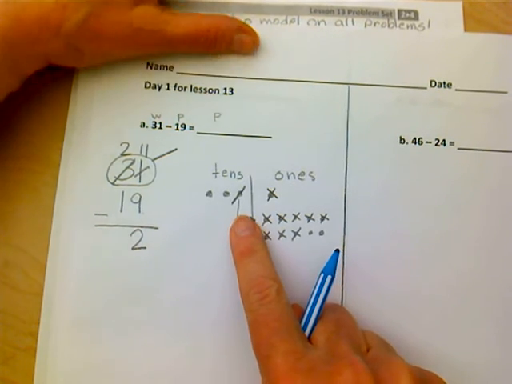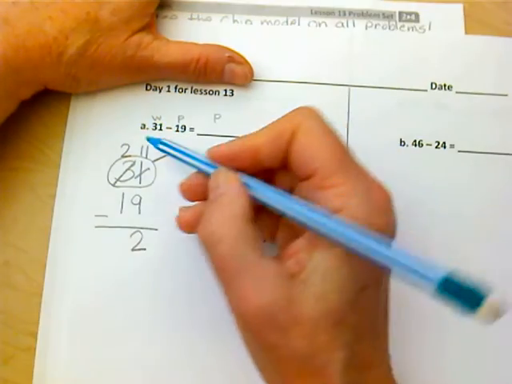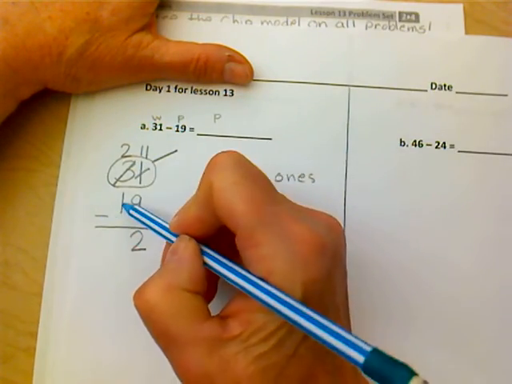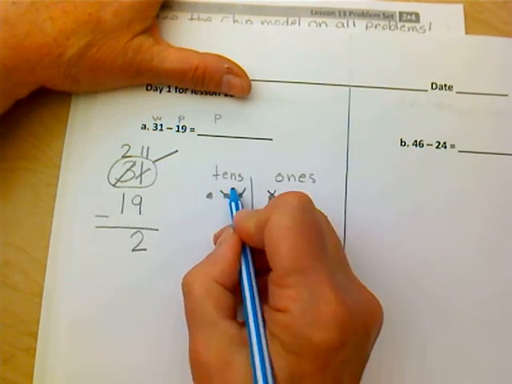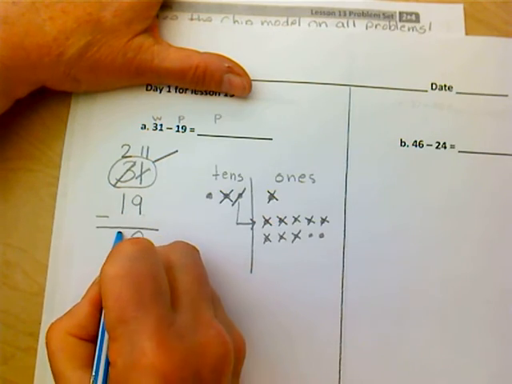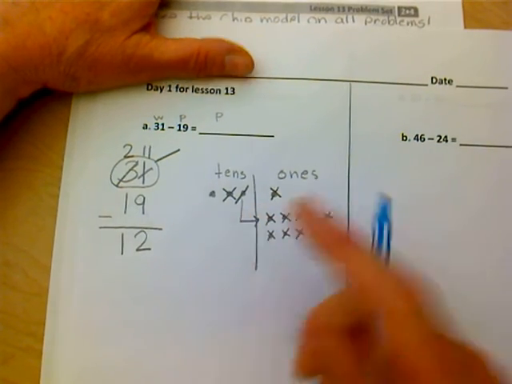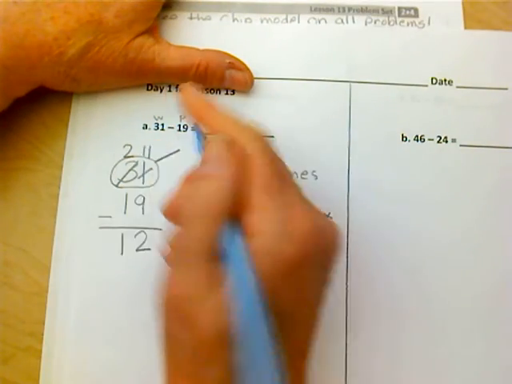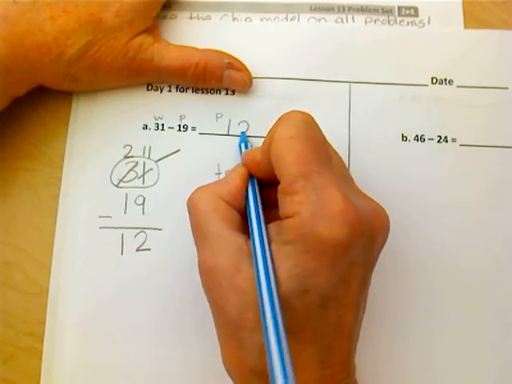Now I'm going to come to my tens. I only had 2 tens after I decomposed. 2 tens take away 1 ten. I've got to take that 1 ten out, and that leaves me with just 1 ten. So make sure that when you're taking things out that you X them out. Therefore, 31 take away 19 is 12.